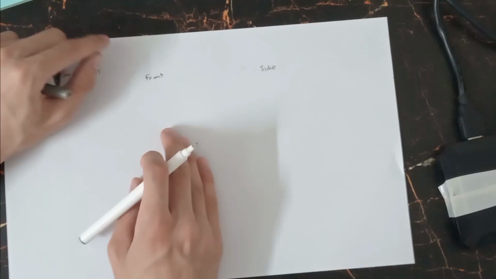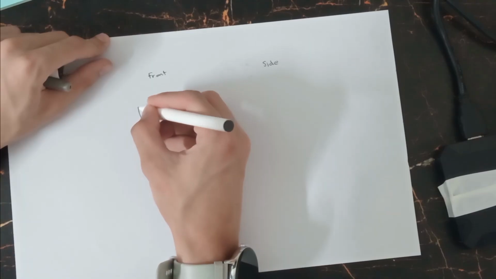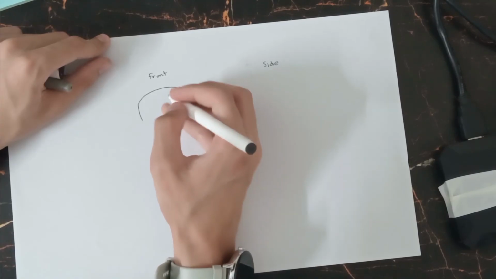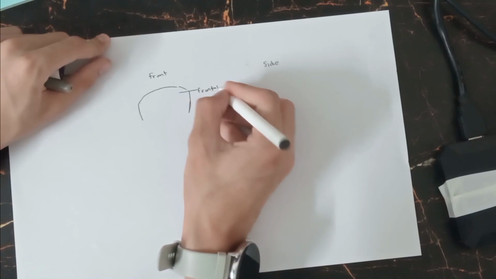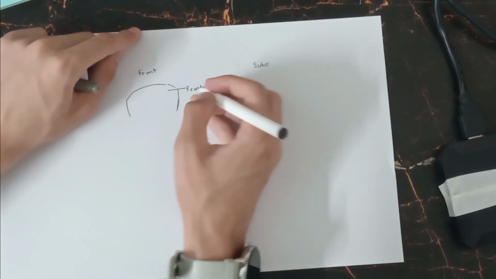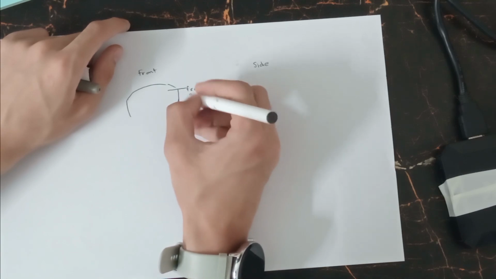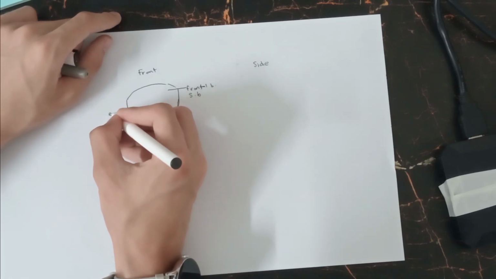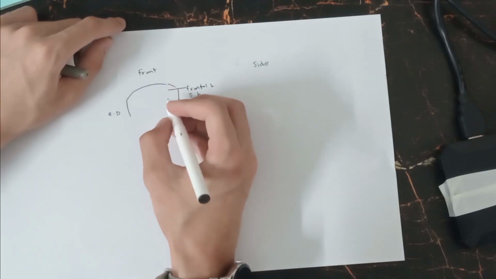So from the front, let's focus on the front first. From the front, there's this shape, the overall cranium. This is what we call the frontal bone. Right under the frontal bone, there's the sphenoid bone, but I'll just write SB, sphenoid bone. Right over here, there's the ethmoid bone. We'll just write EB. Right under over here is, of course, the eyes.